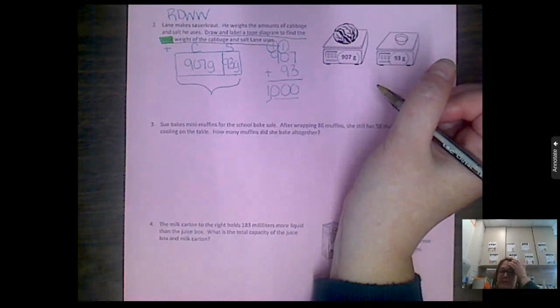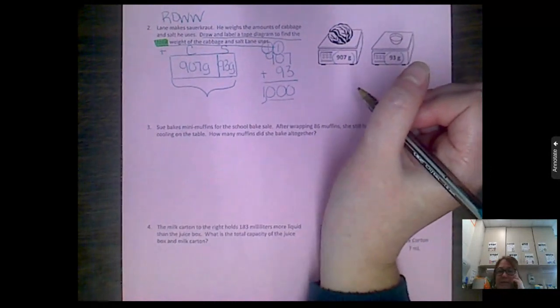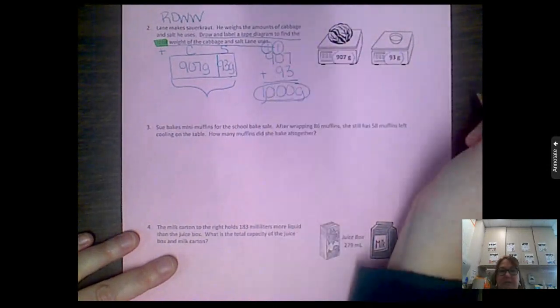So it would be 1,000. Make sure we label. What would it be? 1,000 what? 1,000 grams. Good. Let me go back to our RDWW and see how we're coming.